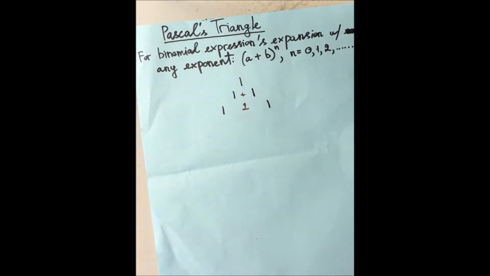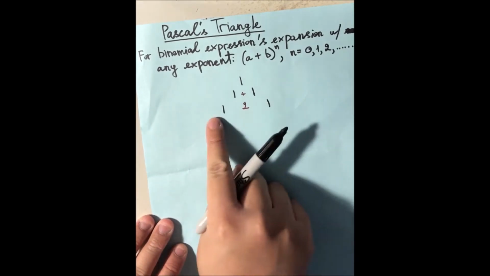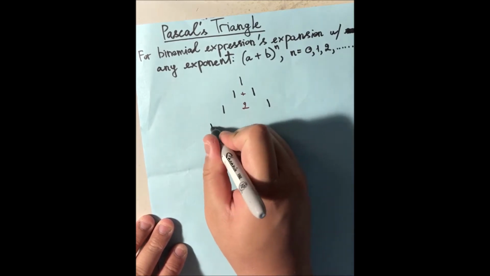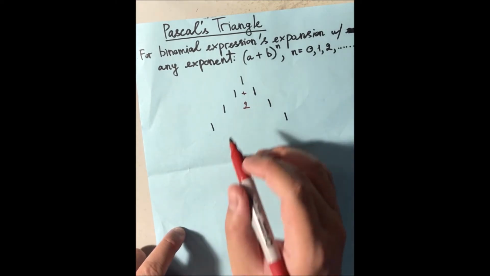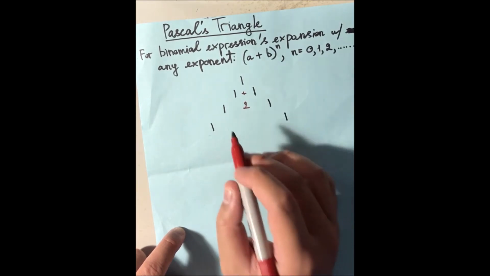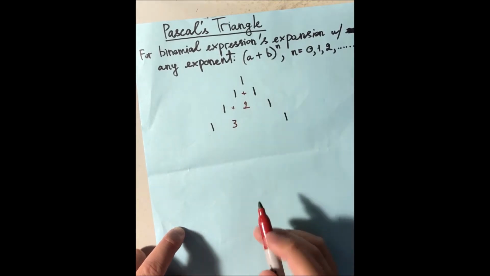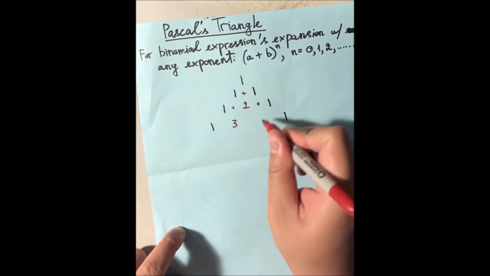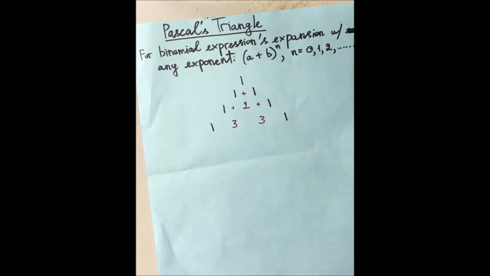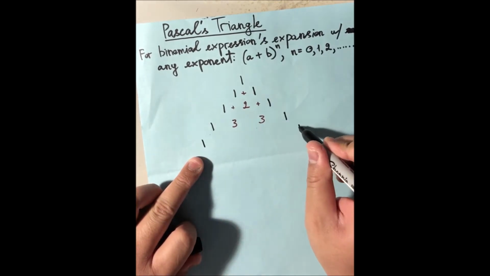Now, what about the fourth row? Well, the fourth row still has the two number ones on the side, like that. What goes in between is two numbers: the sum of these two numbers and the sum of these two numbers. So 1 plus 2 is 3 right there, and 2 plus 1 is 3. What about the fifth row? Well, same thing, we keep going. So we have 1 right here, 1 right there.